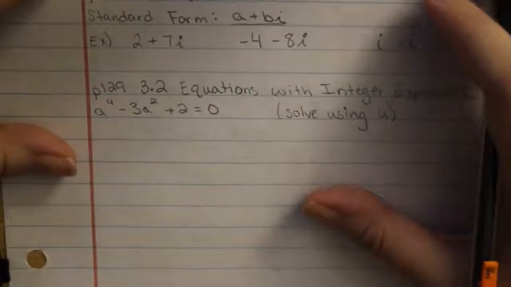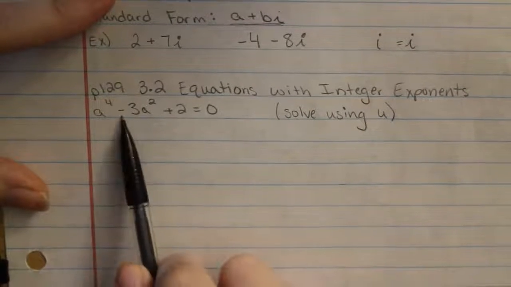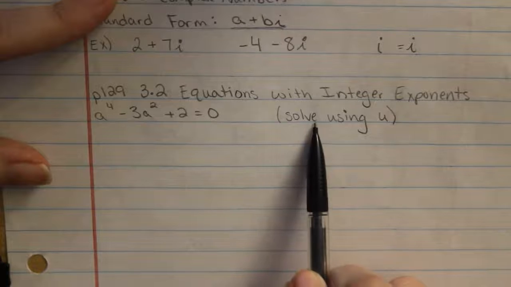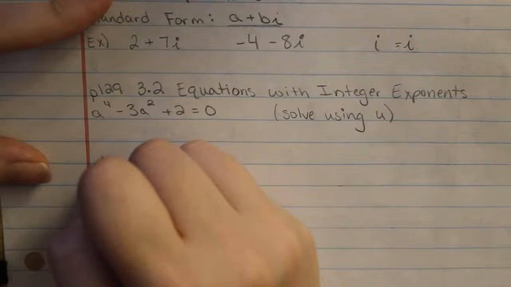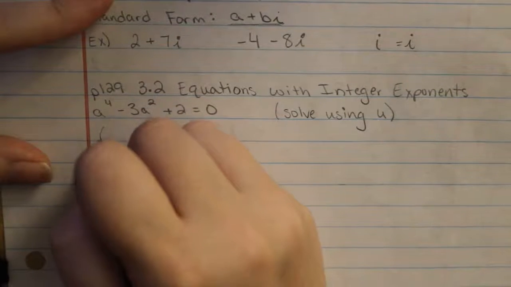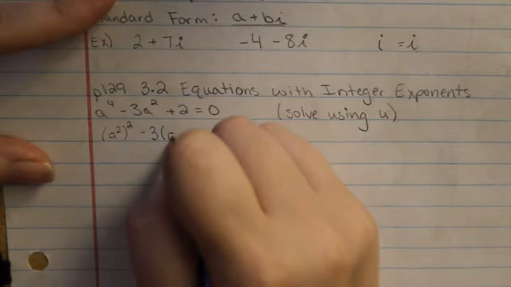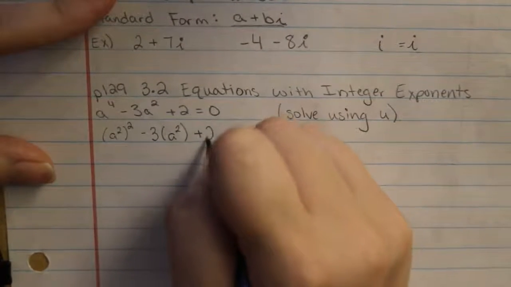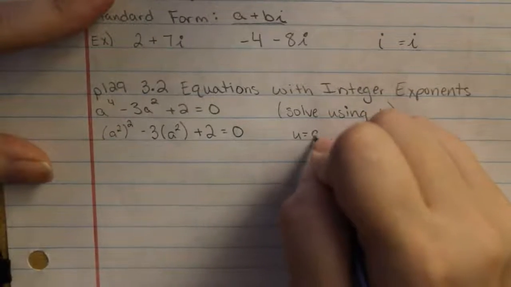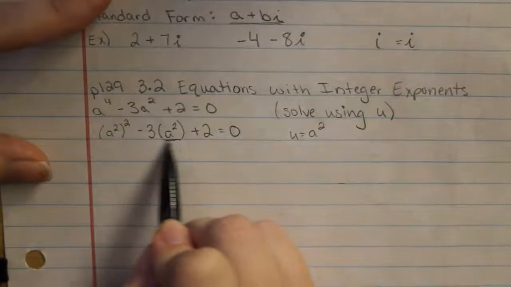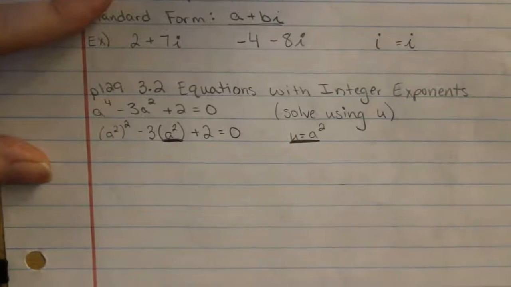So 3.2 is equations with integer exponents. So I have an example here. And what I'm going to tell you is these are the ones that you solve using u. So I'm going to look at this and I'm going to say this is u squared. It's a squared squared minus 3a squared plus 2 equals 0. And then you plug in u equals a squared. The biggest hint here is look at what this middle term is to find out what your u is going to equal. It's going to make it a lot easier.